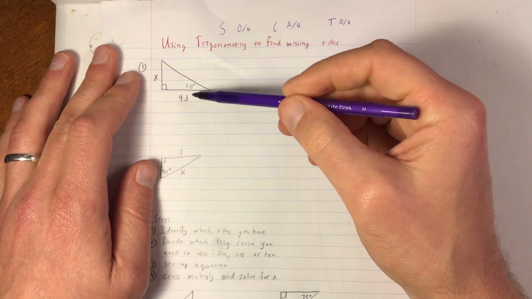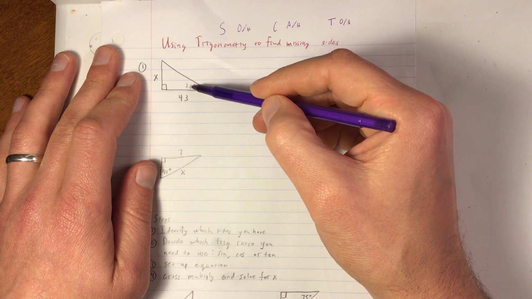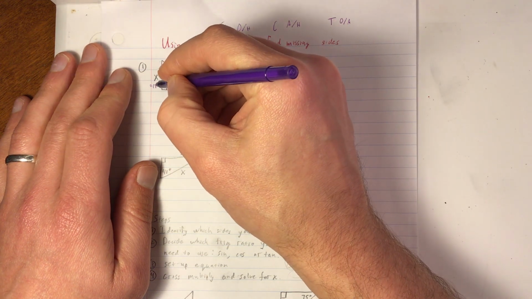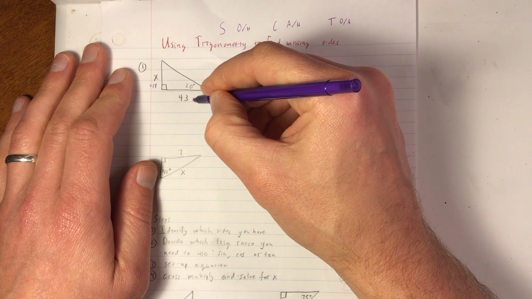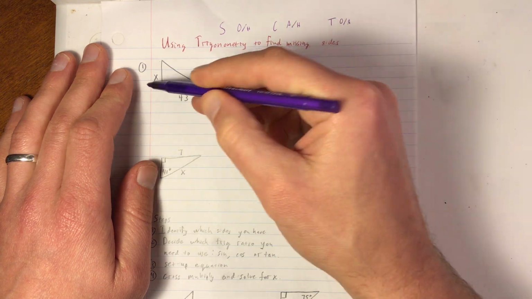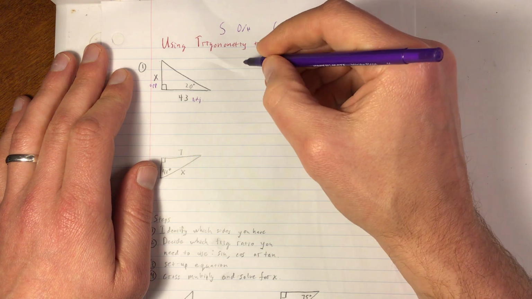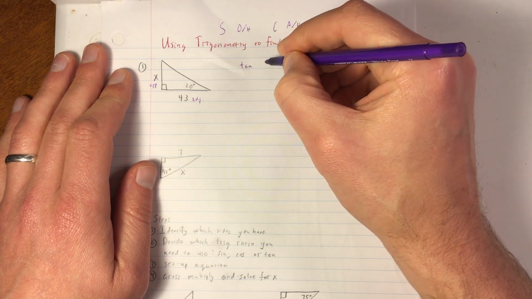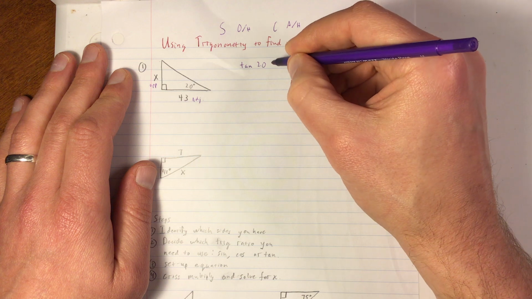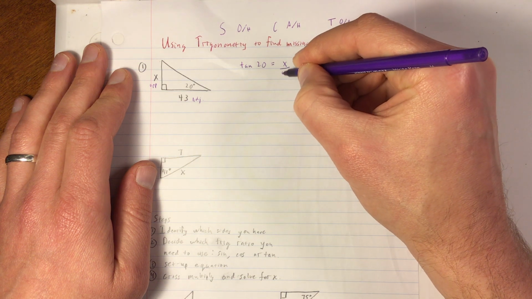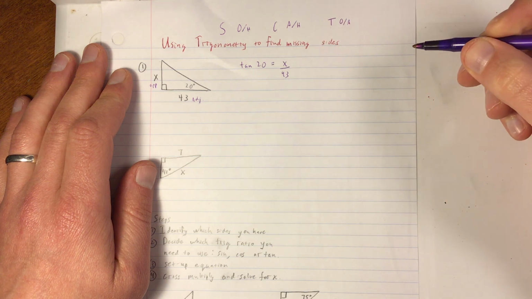So I'm going to look at the two sides I have here. Well, I've got this angle. I don't know this side, but this is the opposite side. This is the adjacent side. Opposite and adjacent, so I need opposite adjacent, I need tangent. The tangent of 20 degrees is equal to x over 43.